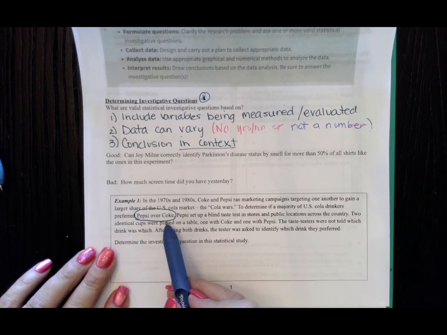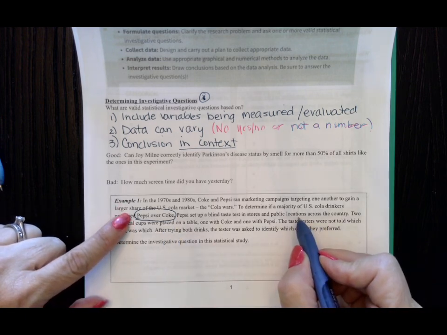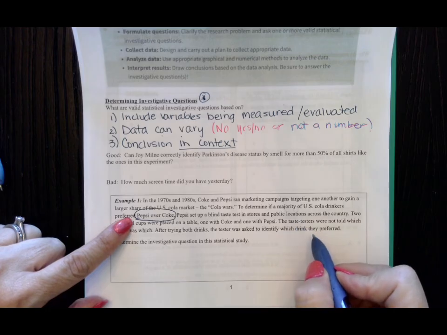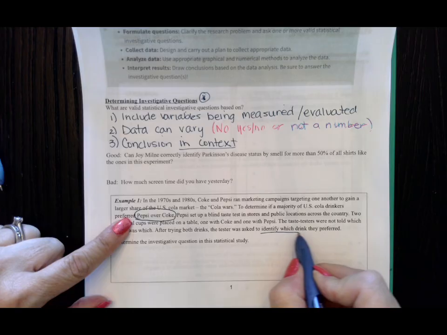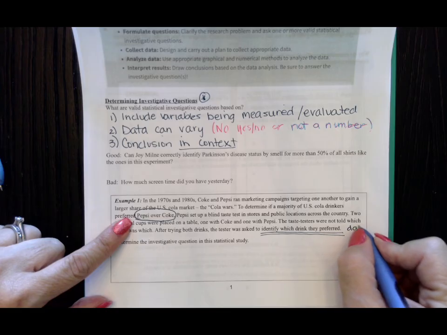The next thing is I have to look at how it is being measured. Can my data vary? Well, my data is going to vary because they're going to pick which drink they prefer. So they identify which drink they prefer. This means that my data is going to vary.